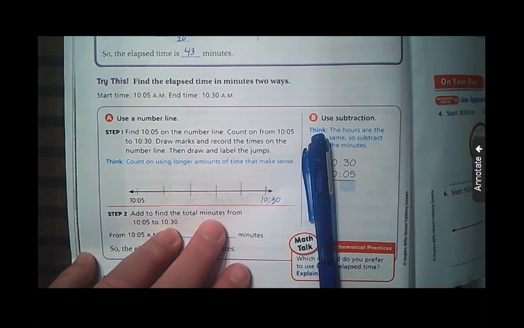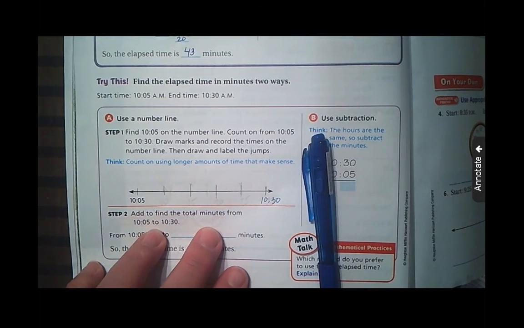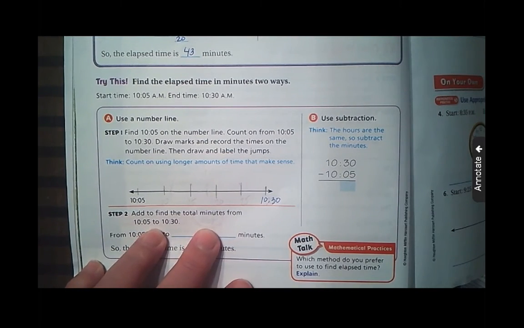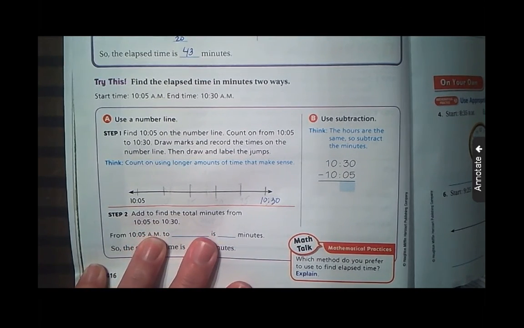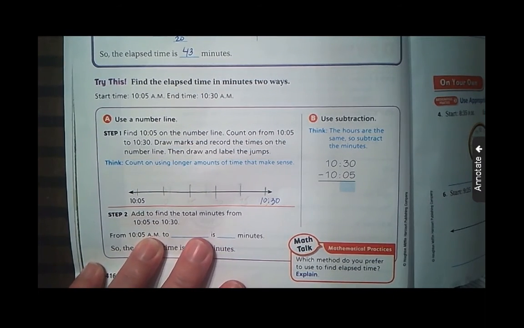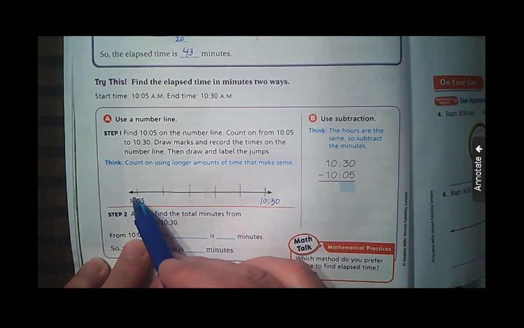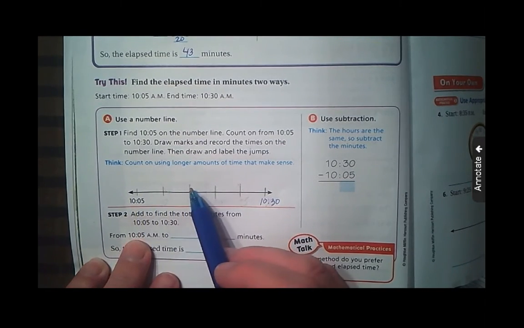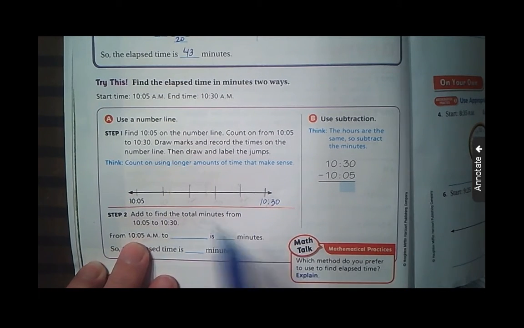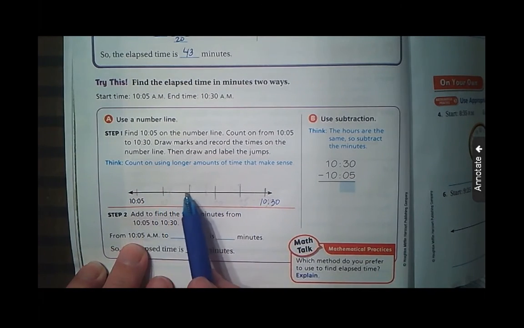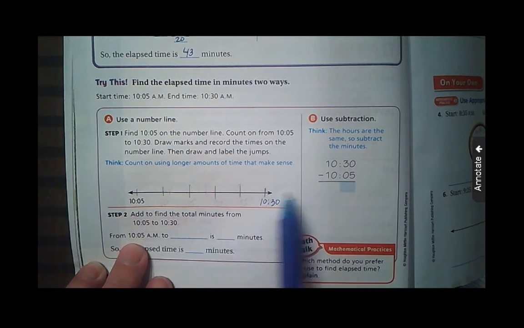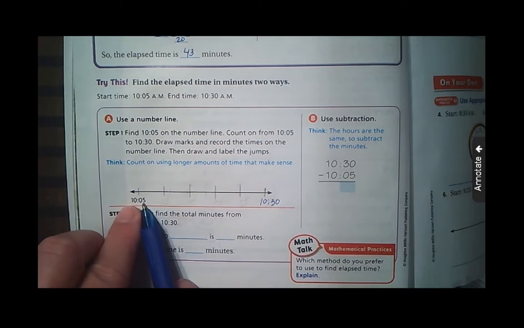So I'm going to count on from 10:05 to 10:30 and figure out how many 5s we need. All right. So we have 5, 10, 15, 20, 25, 30. So I need 6, right? Well, it's 6 spots. It's from here to here. So 5, 10, 15, 20, 25, 30. 1, 2, 3, 4, 5, 6. 6 total, but we need 5 from this one because they already gave us 1.